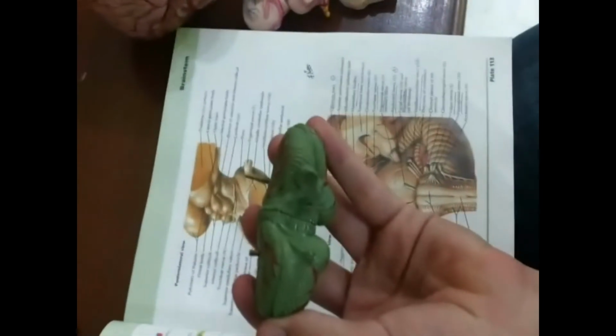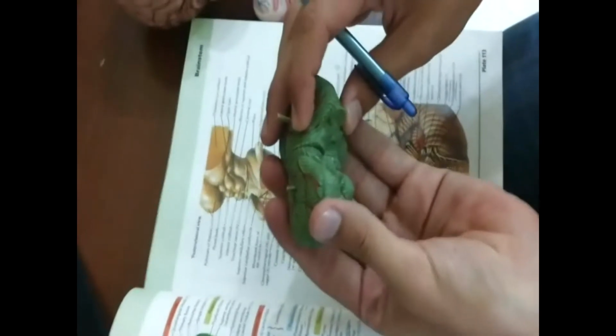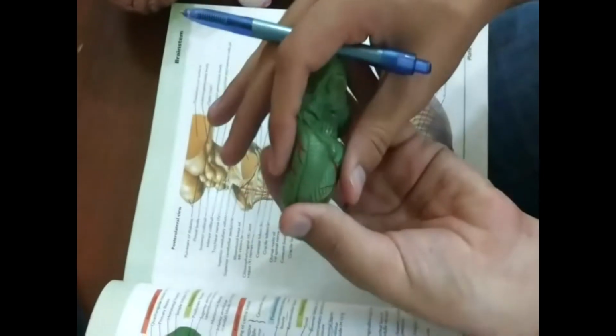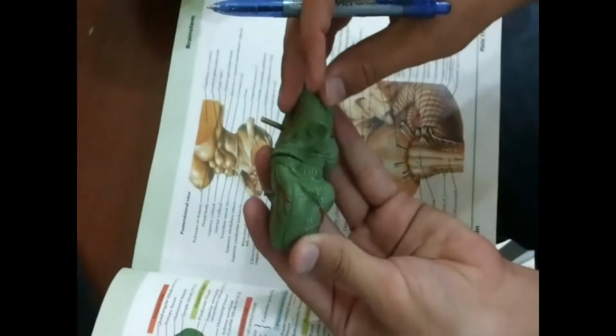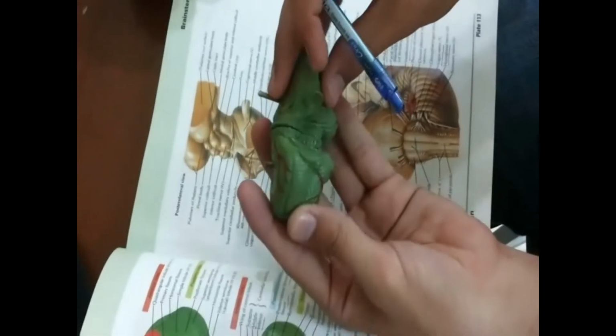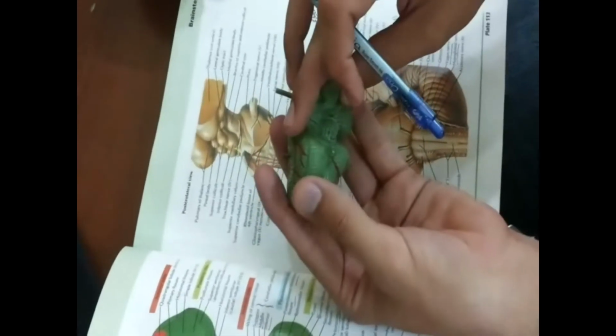Bismillahirrahmanirrahim. The model demonstration of the cerebellum. We've got both the hemispheres, right one and the left one. It's not anatomically perfect, so we've got some structures that are not identifiable, but those structures that are identifiable, we have got the vermis. This meeting point of both hemispheres is the vermis.